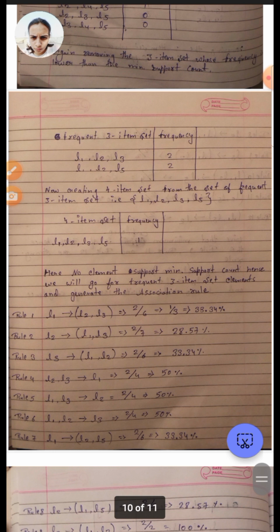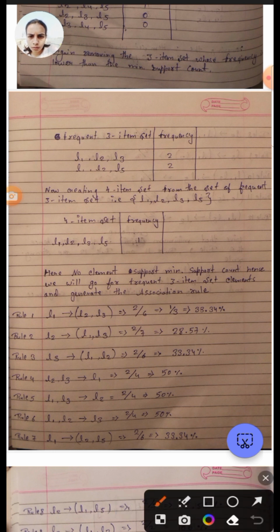This is rule 1, this is rule 2. For rule 1 we got 33.34%, rule 2 we got 28.57%, rule 3 we got 33.34%, rule 4 we got 50%, rule 5 we also got 50%, rule 6 we got 50%, and rule 7 we got 33.34%.